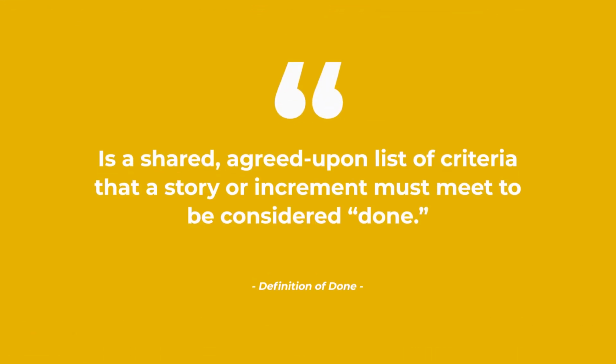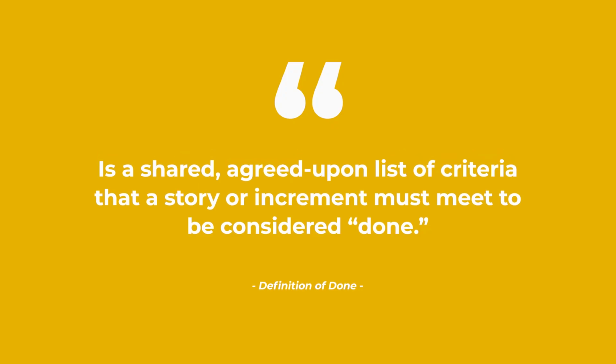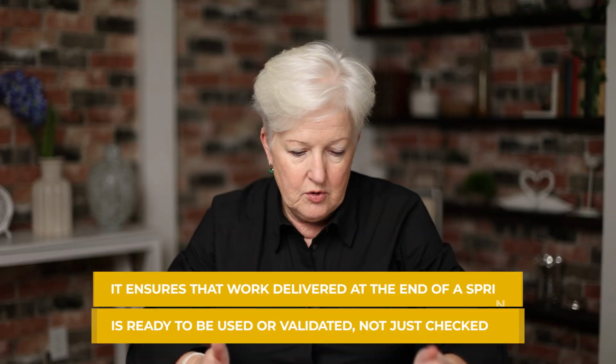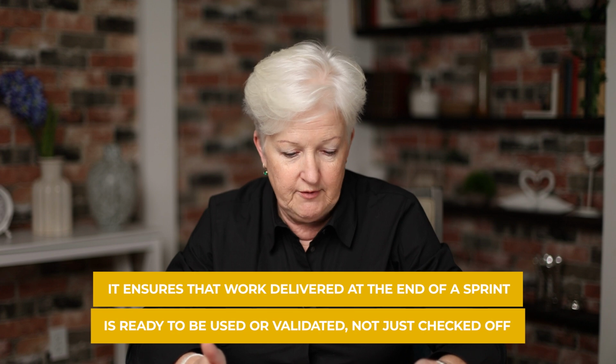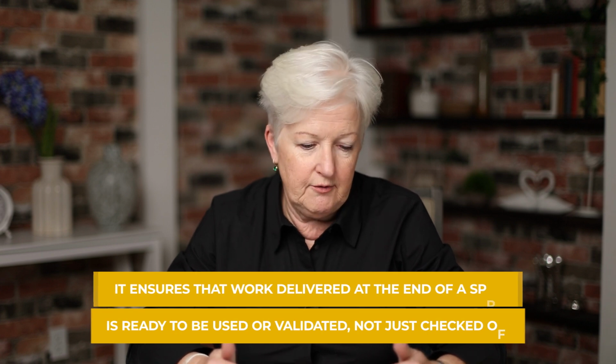So in Agile, DoD is a shared, agreed upon list of criteria that a story or increment must meet to be considered done. It also helps to ensure that the work delivered at the end of a sprint is ready to be delivered, used, or validated, not just checked off. So what you're doing when you think about DoD and weaving it into the fabric of your Agile work is using it as a way of building alignment and shared understanding, not just check boxes on lists.